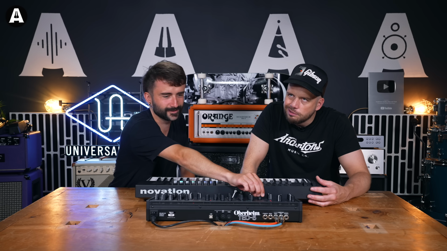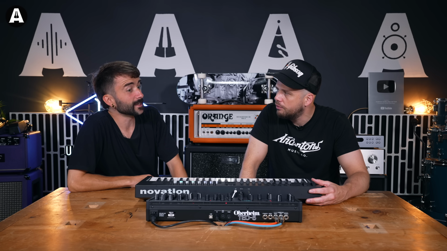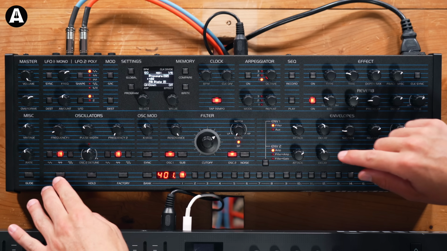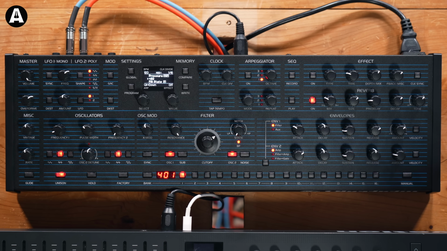Can we, just being selfish here, do any fat Unison stuff? Yeah, totally. Unison's easy enough. You just hold the Unison button and turn it to however many voices you want. Nice.